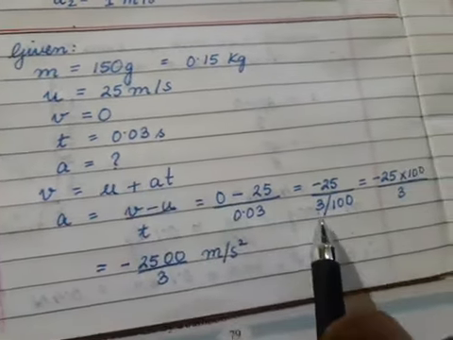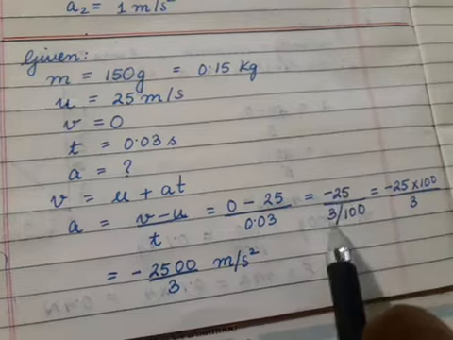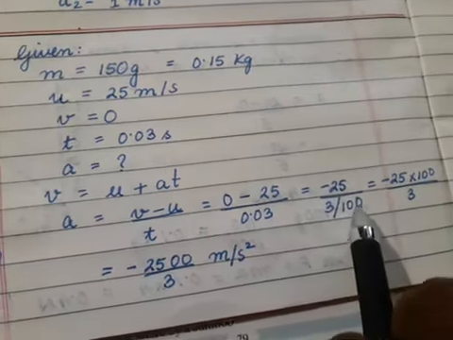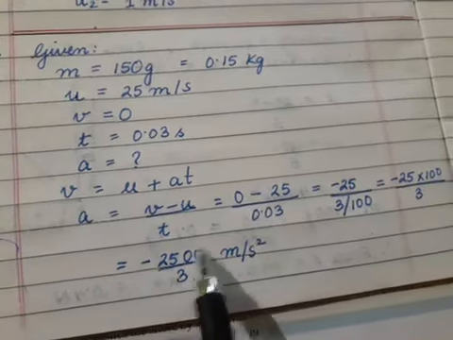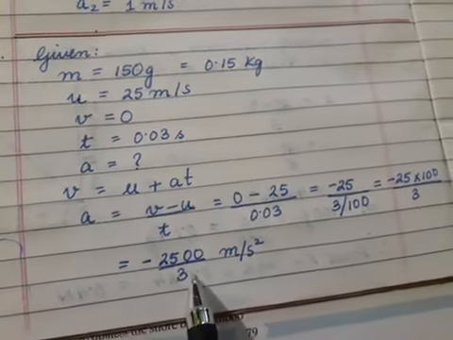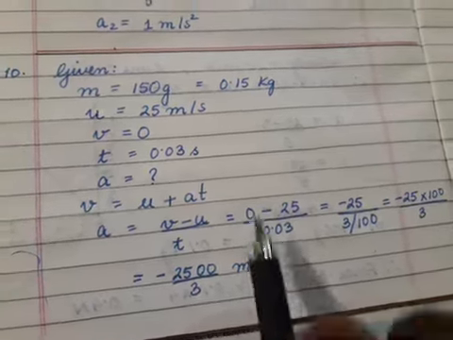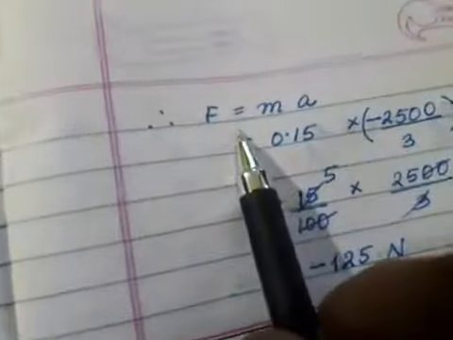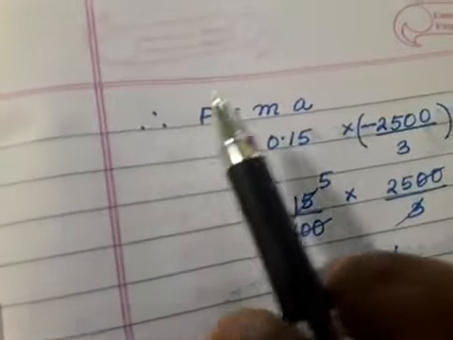Minus U value is 25 meter per second divided by T, 0.03. So can it be written as 3 by 100? Yes. So minus 25 by 3 by 100, and the denominator will go to the numerator. So finally you got it to be minus 2500 by 3. Okay. So 2500 divided by 3 meter per second square. Clear? Next one is we have to find out the force. Here we did not calculate, so here we will calculate it together.